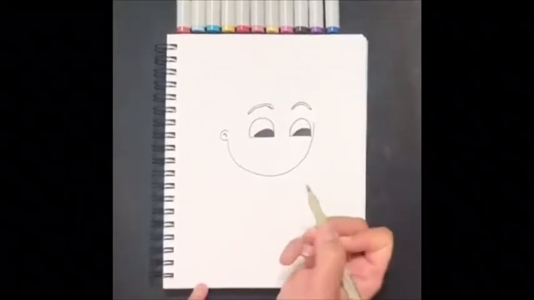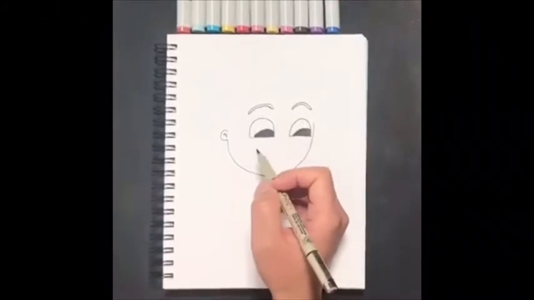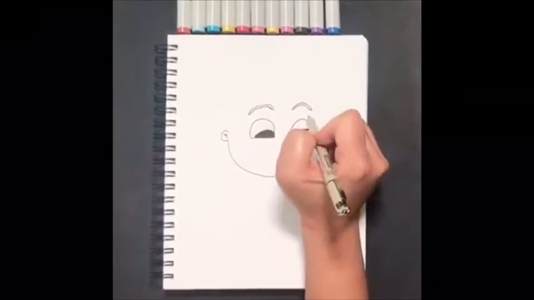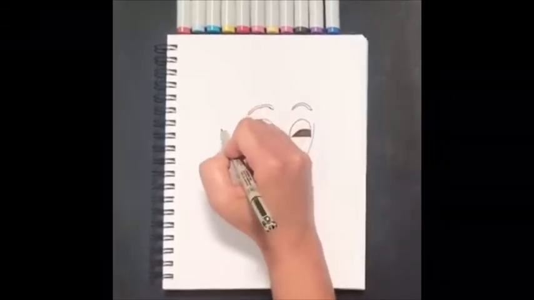And you can color that in or fill the eyebrows in whatever color you choose. It can be the same color as his hair or as his eyes. It could be any color you like.